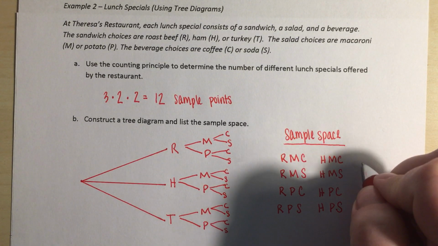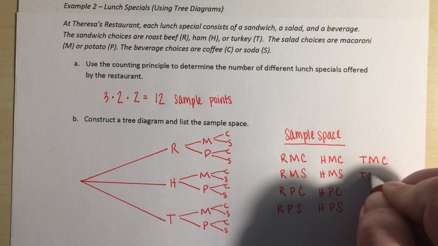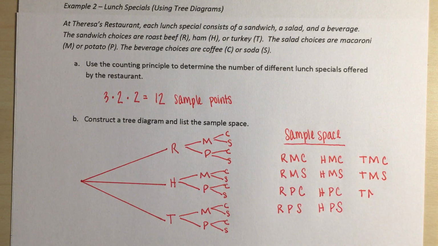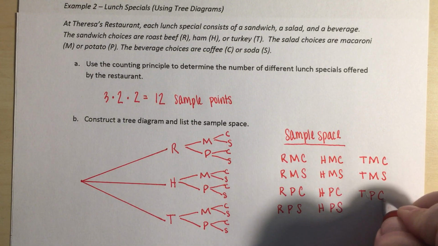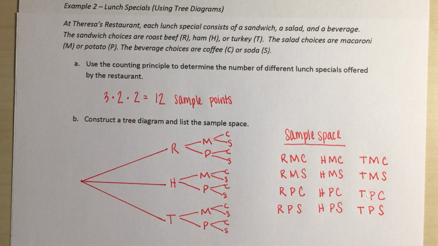All right, and then finish it off with our turkey: macaroni salad, coffee; turkey, macaroni salad, soda; turkey, not macaroni anymore, potato salad, coffee; turkey, potato salad, soda. So again, our sample space has our 12 sample points, which should not be a surprise based on our answer to part A. All right, now that we have our sample space drawn, we are going to use this to determine the probabilities down at the bottom here.